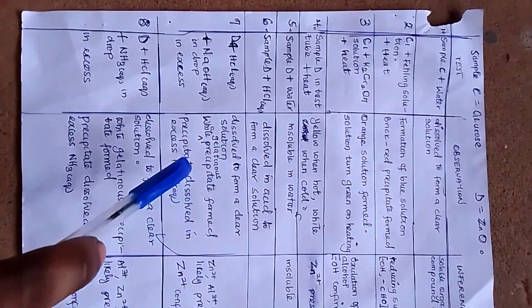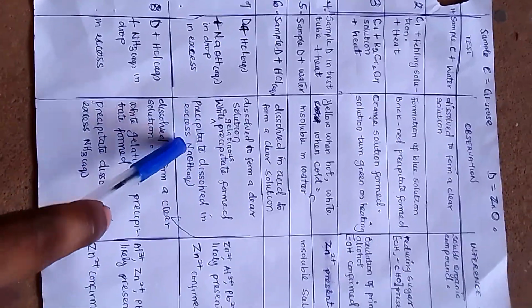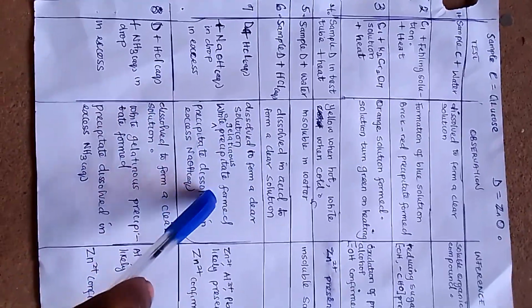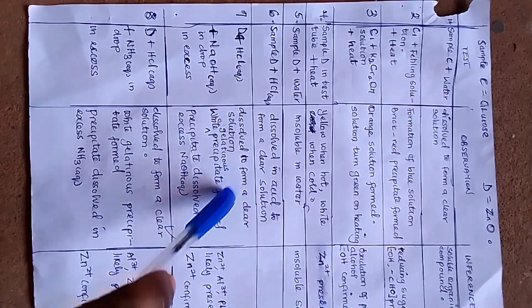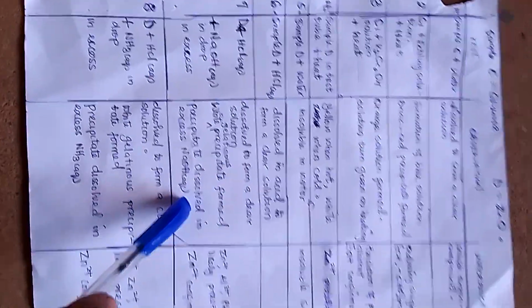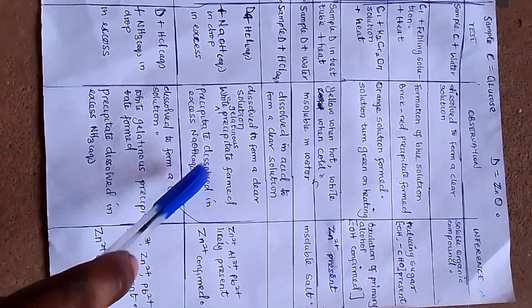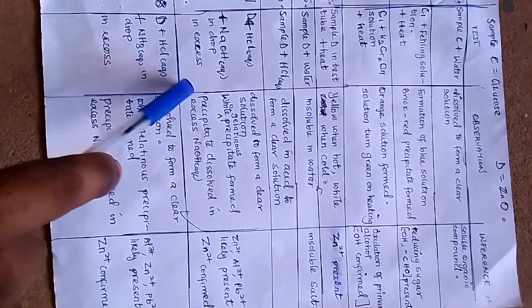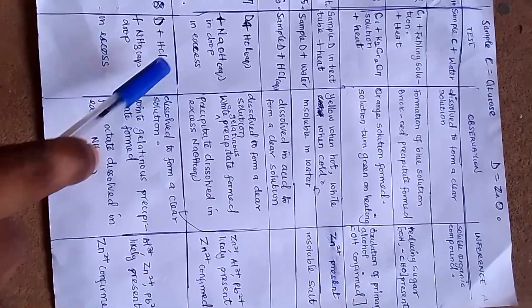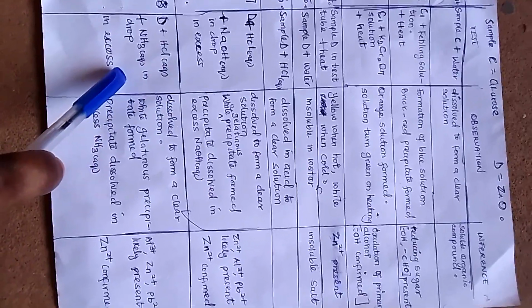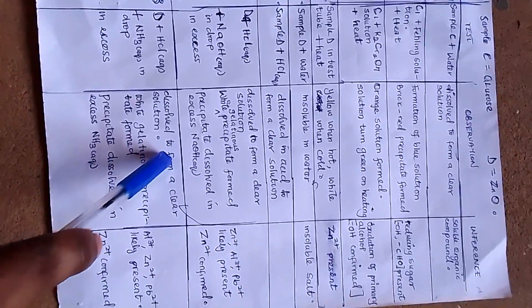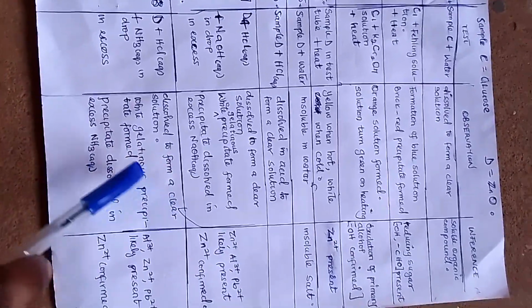And please note, whatever you're supposed to write in the column in front of the excess, don't put it in the drop column, and don't mix the two together. They are separate because there is a separate reaction for drop and a separate reaction for excess. So let's go to the next one. The question might also say maybe sample D plus HCl and then ammonia in drop and in excess. Remember, when you put it in HCl, which is acid, it dissolves to form a clear solution.